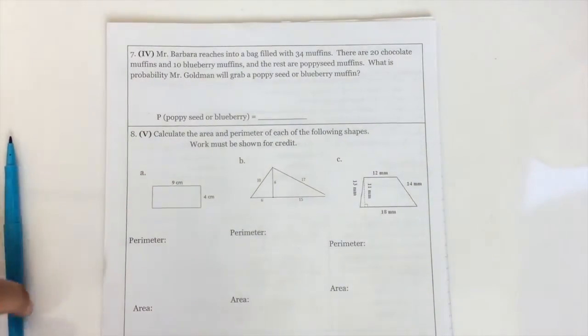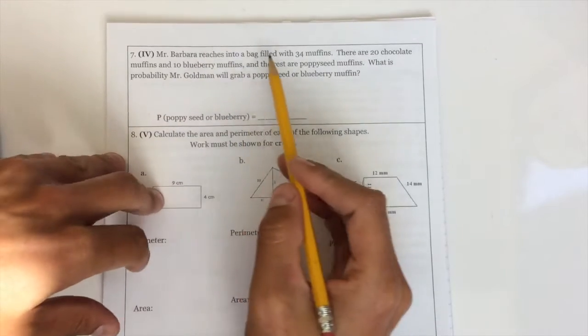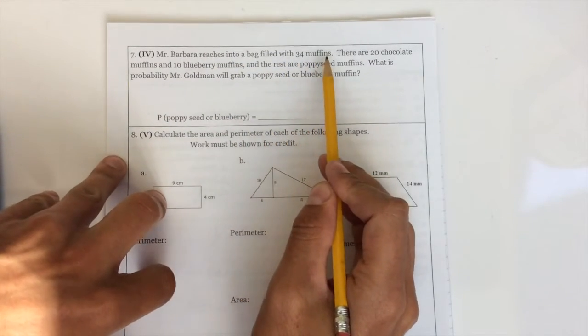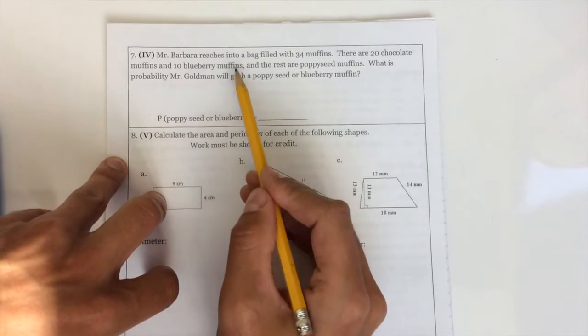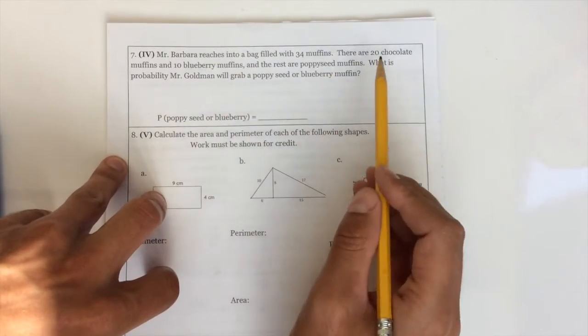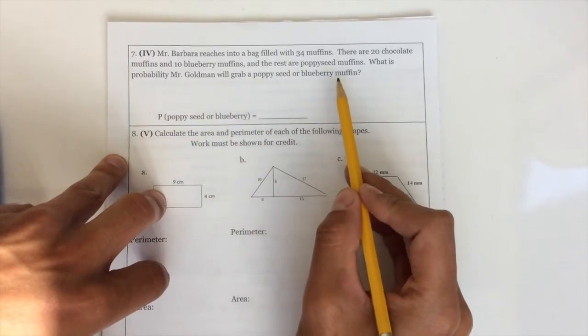Standard 4. Get a little cameo from me on this problem here. Mr. Barbera reaches into a bag filled with 34 muffins. There are 20 chocolate muffins and 10 blueberry muffins, and the rest are poppy seed muffins. What is the probability Mr. Goldman will grab a poppy seed or blueberry muffin?